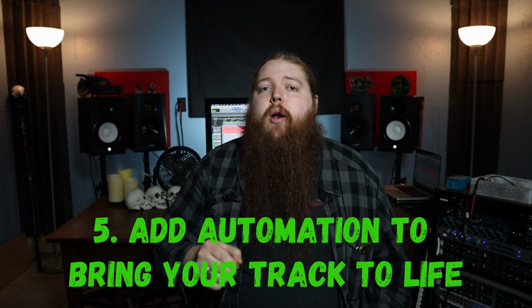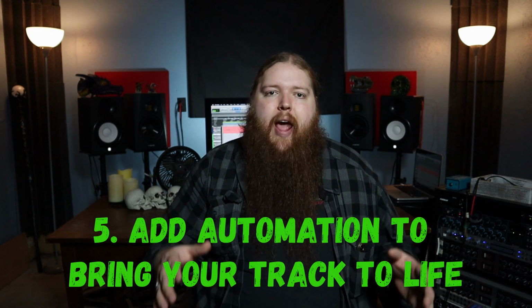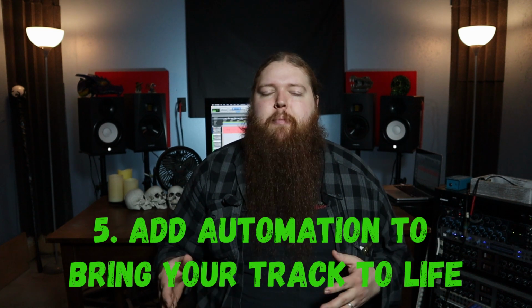Step number 5 is adding automation to accentuate different things, add some flavor and some excitement to certain sections in the track. Let's say you want to add a telephone effect on the vocals in one verse. This is where you'll go in and do that just to give it a little extra spice there. Let's say you want to cut the delay down a little bit, just move the delay volume down in a certain section, or boost it up at the end of a section. Let's say at the end of a chorus you want a little bit of an extra delay tail. You can automate that in and do that.